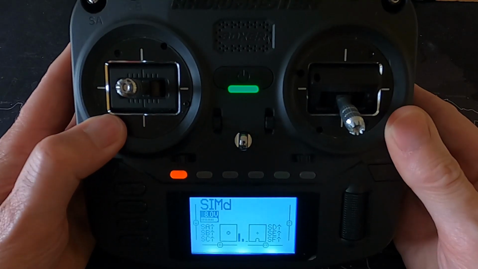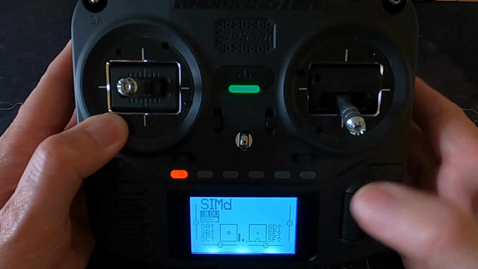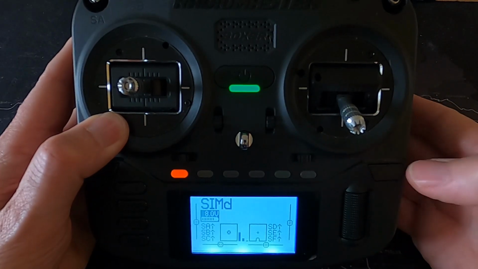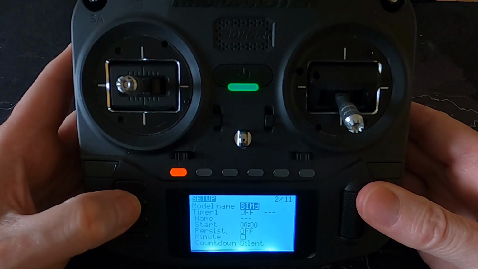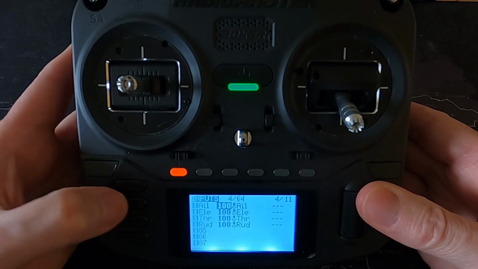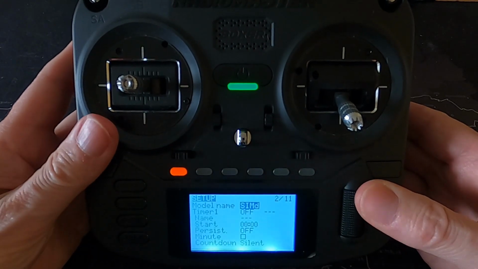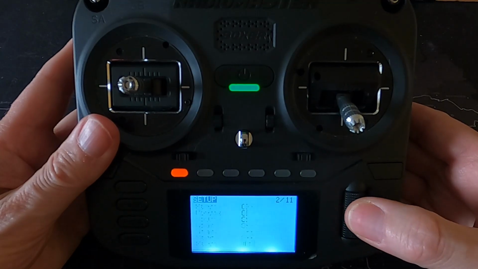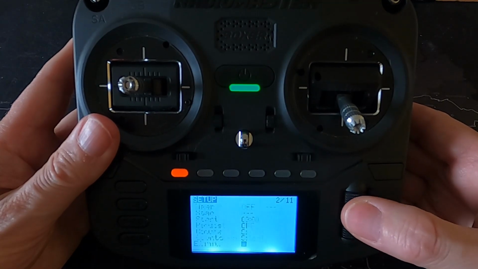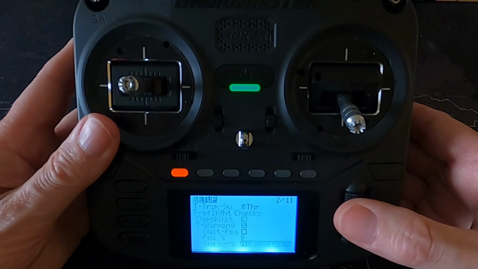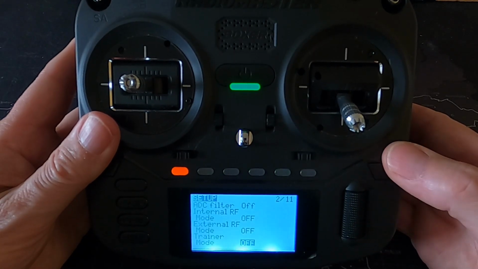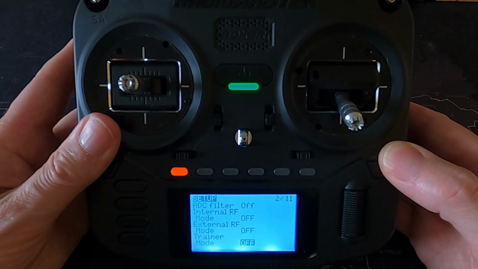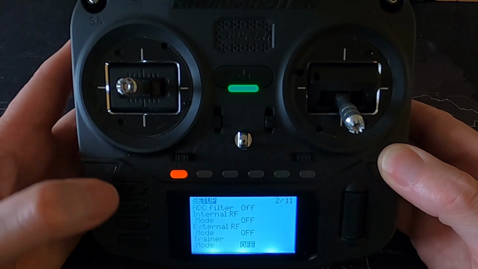Now, as you can see, I've already set up a model there, which is the Sim D for drones. So if we go and have a look at this, I'll show you. All you've got to do is make a basic model. Now, first thing to point out is you obviously will not need your module on. Your internal or your external module. You can see they're turned off. We don't need those because we are connecting via the USB cable.